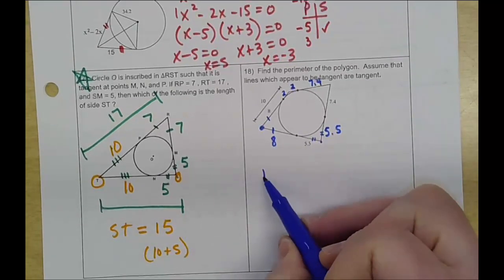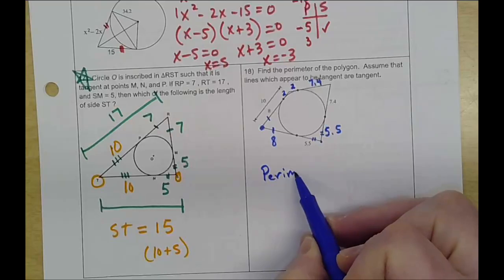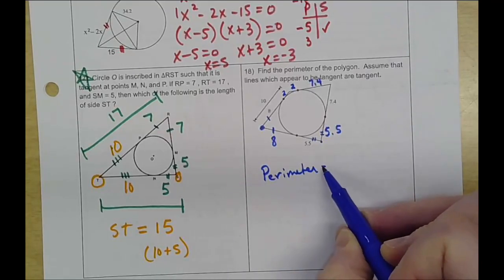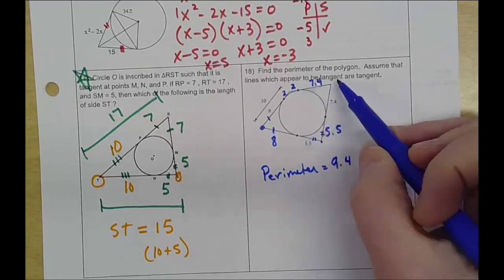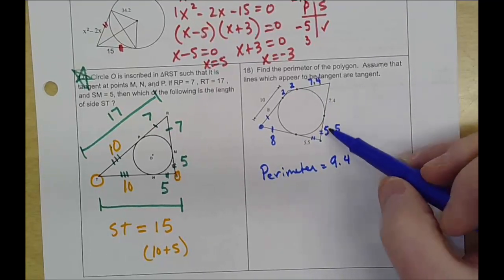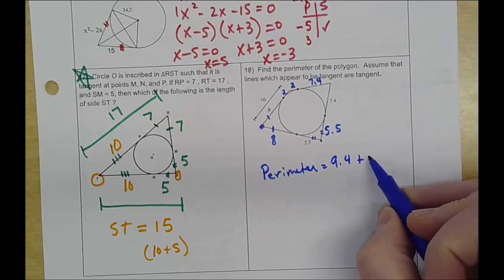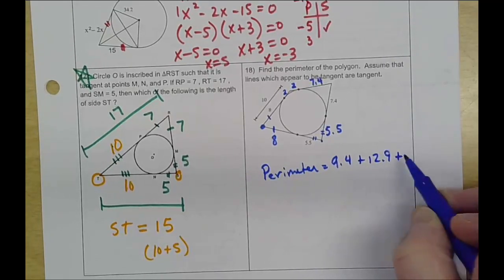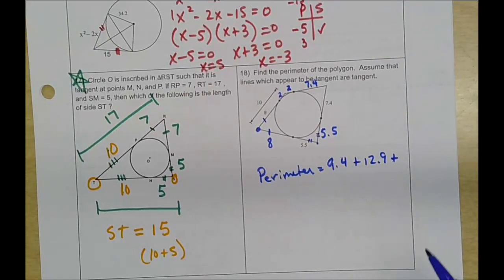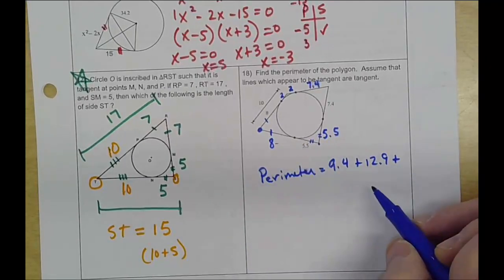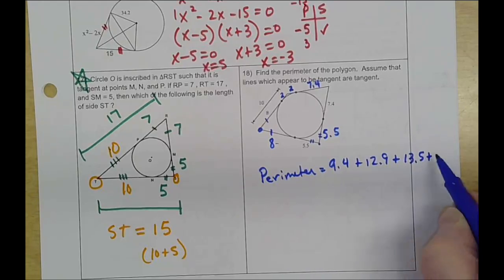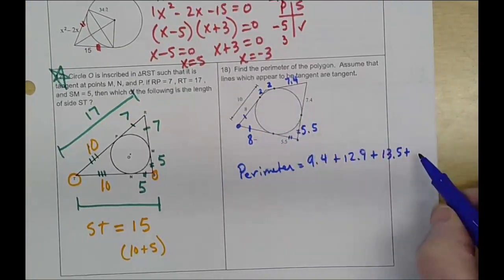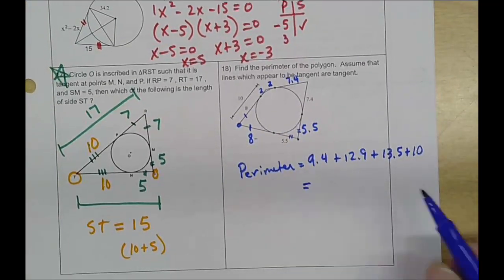Find the perimeter. The perimeter is adding them all up. So that's going to be 9.4 for the top. For the right, 12.9. You just use your calculators. Excuse me, it's going to be 13.5, plus 8 and 2 is 10. And add them all up.